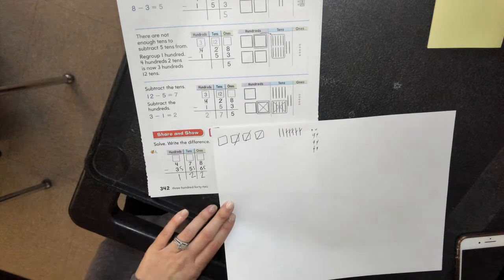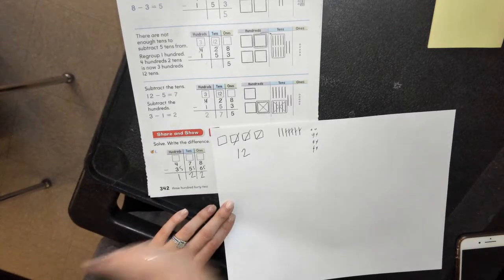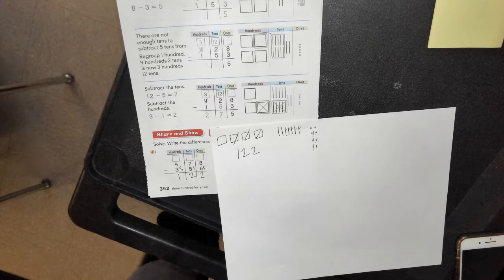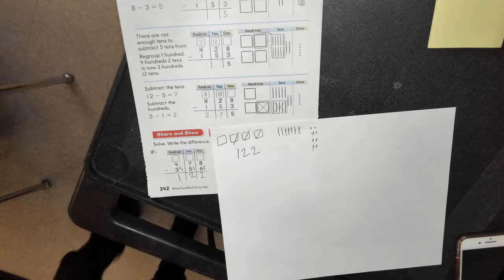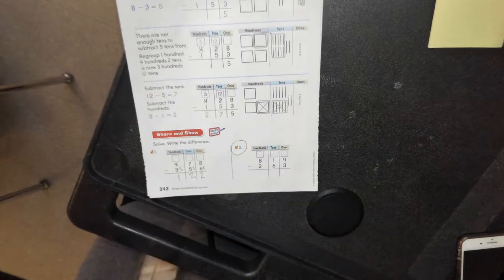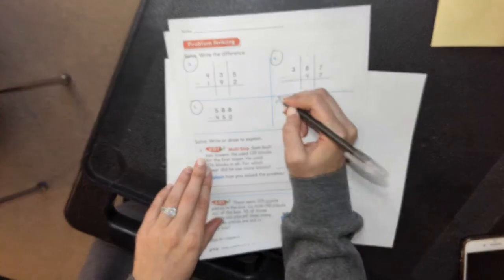How many hundreds do you see? 1. How many tens? 2. How many ones? 2. Your picture and your stack math match. Go ahead and circle number 2. Go ahead and circle 3, 4, 5, and 6. Yes. Now we're looking at our hot problems.